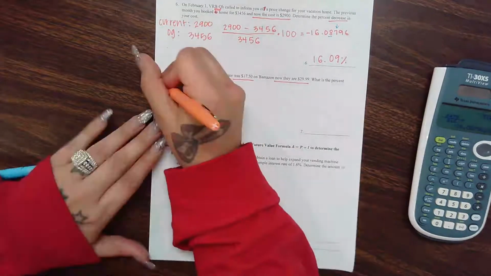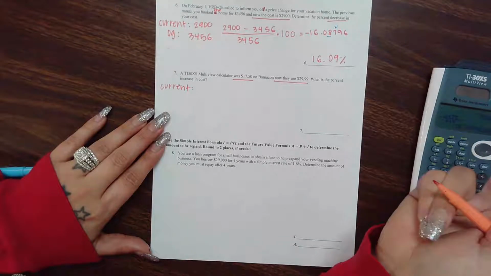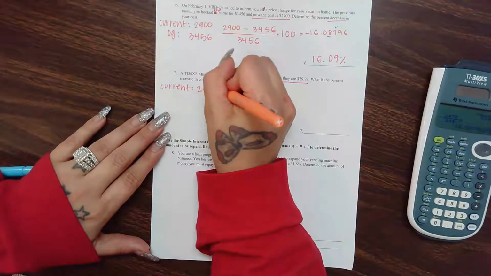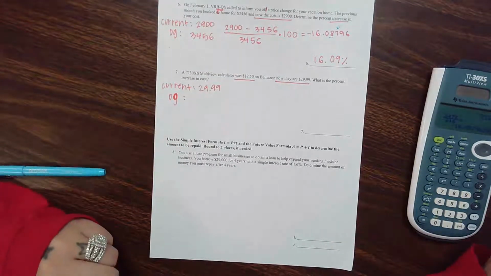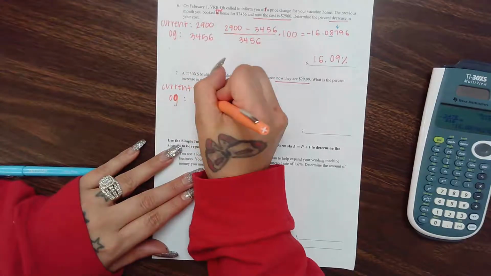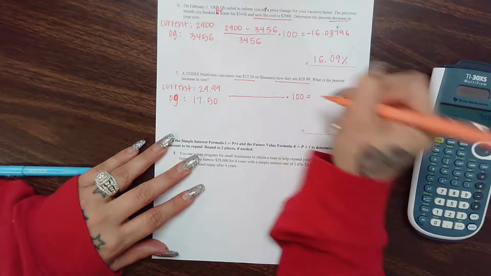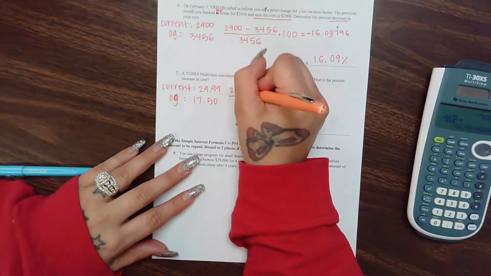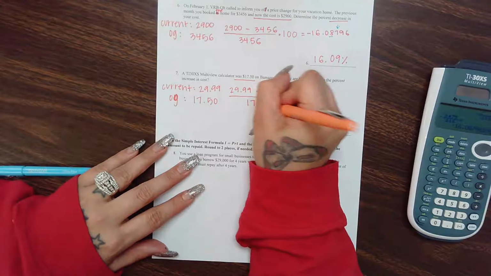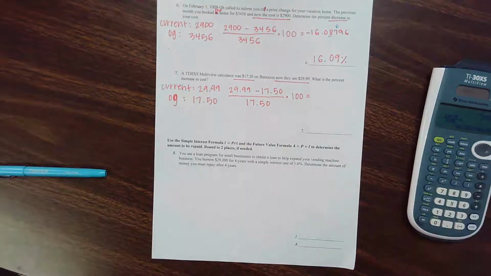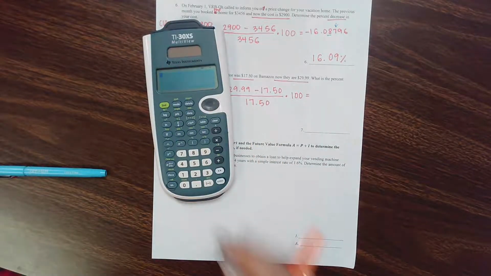Okay. So we have current. The word current and the word now, synonyms, $29.99. The original cost, before they jacked up the price, $17.50. Second verse, same as the first, just like the other problems. You do current, subtract the original, divide by the original. You're going to multiply that quotient right there by 100 to end up getting the percent change. Clear, clear, clear. N over D.